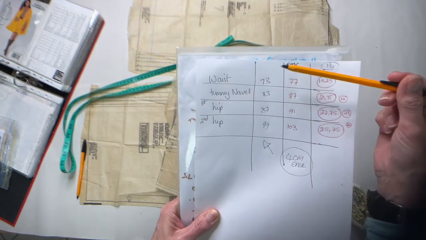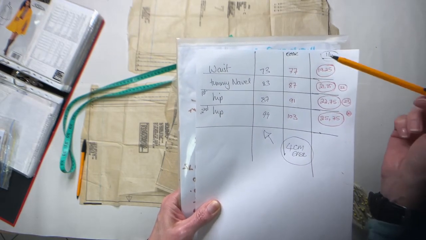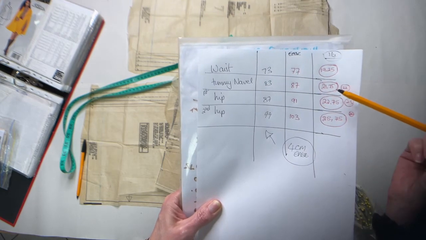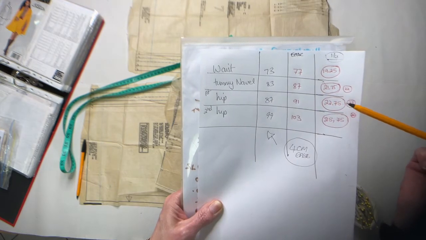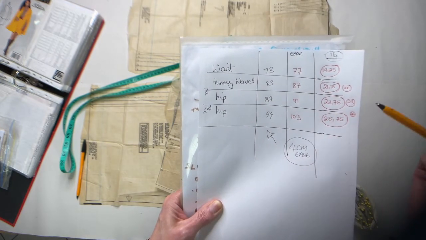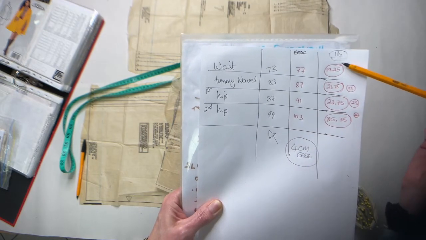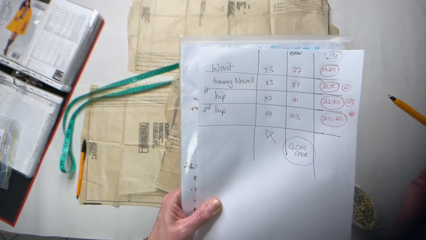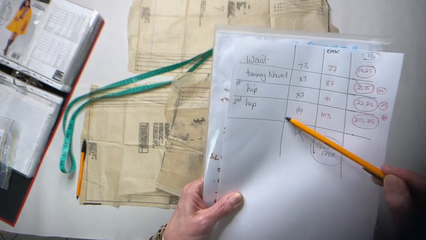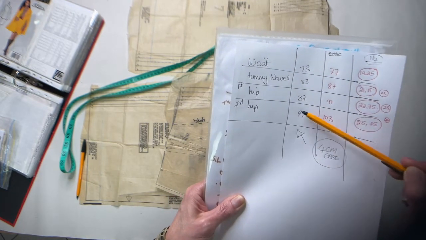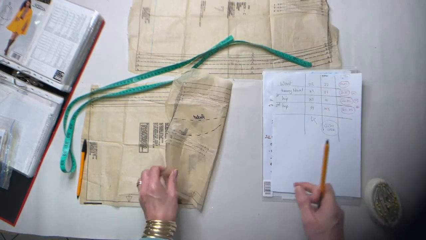So I've taken my waist measurement, which with the ease was 77, divided by 4. My tummy was 87, divided by 4. My first hip was 91, divided by 4. Second hip was 103, divided by 4, that's with my ease. So here are my quarter measurements. So now I'm going to first of all have a look at what my fullest area is, which is my hip measurement, and look at my pattern to see what it suggests.